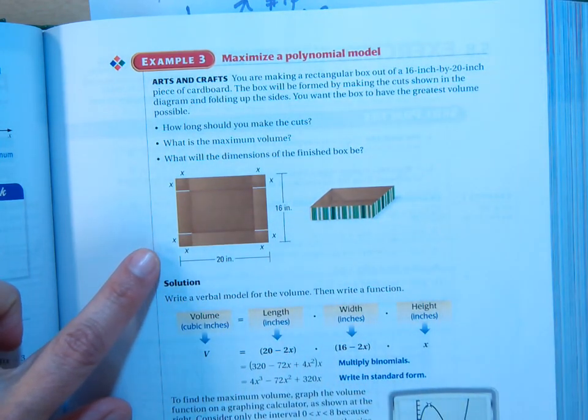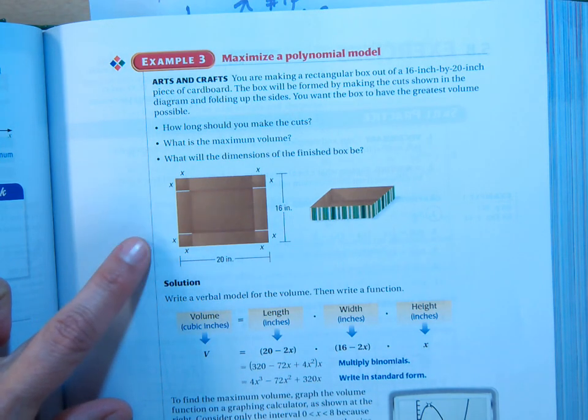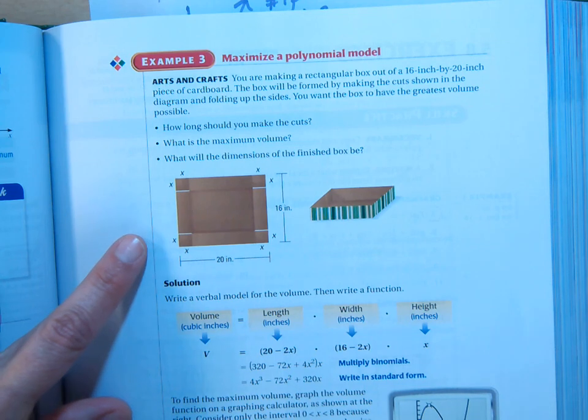Tell me right now, let's think about the domain for x. What is the biggest possible value and the smallest possible value for x that would make sense in this problem? If I'm cutting into the box to fold it up, what's the smallest value of x that makes sense? How about -1? Can I cut a size of -1? Okay, so what's the smallest? One inch? I can't do a ½ inch? Okay, so 0 is the smallest cut. That makes sense. What about the biggest?